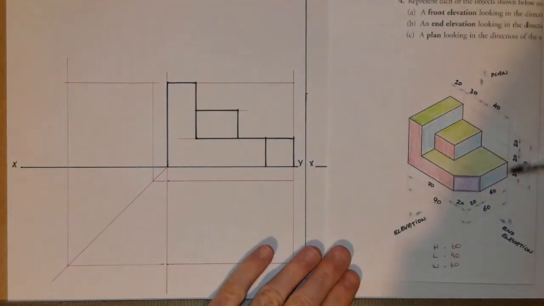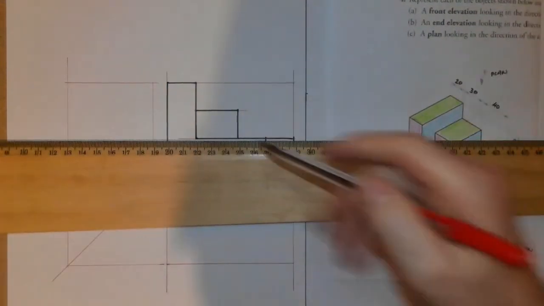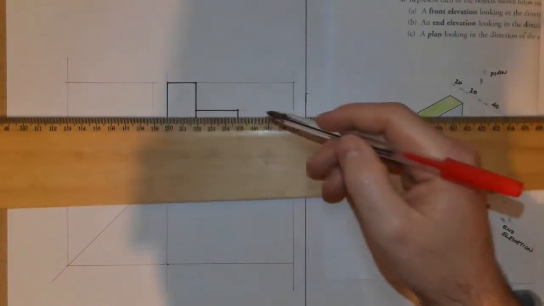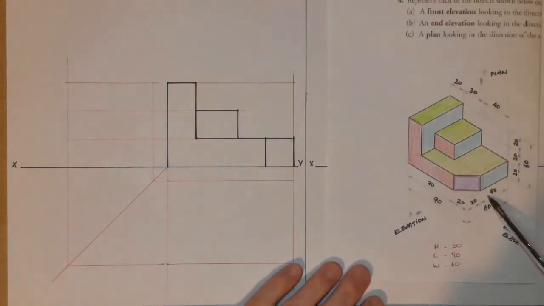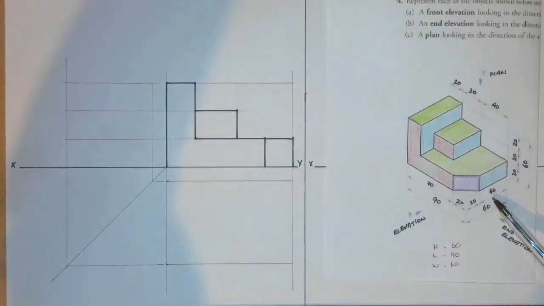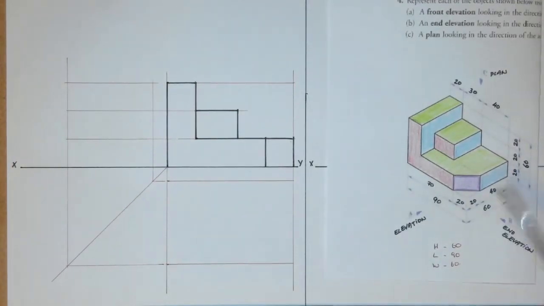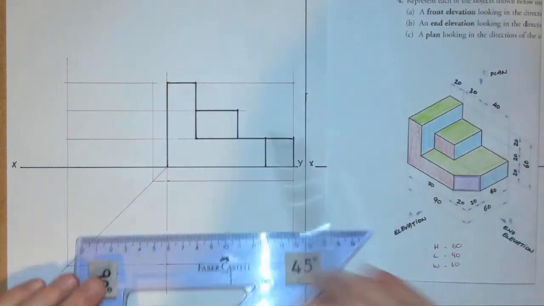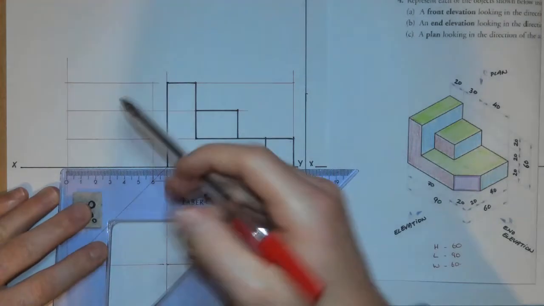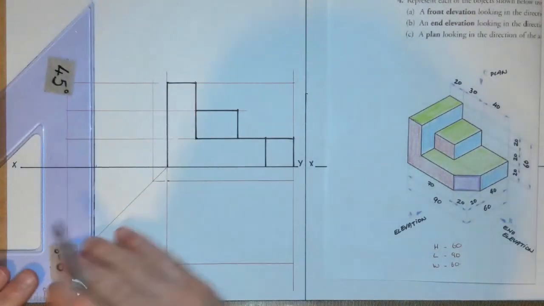I've already got a series of heights put in, so I can transfer those across to my end elevation. Now I have to put in my widths. For my widths, I'm going to put in a width of 40 millimeters from the right hand side, or I could measure in 20 from the left. That will get me the blue surface, and this purple surface as I see it in the direction of arrow B. So I measure 20 from the left, or alternatively 40 from the right.